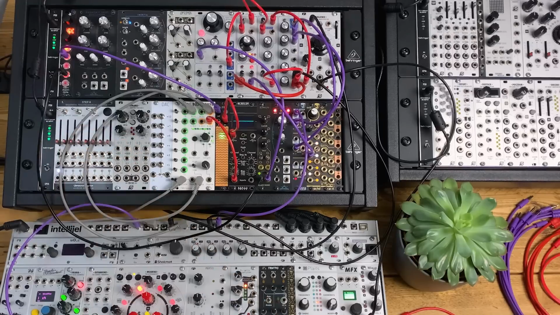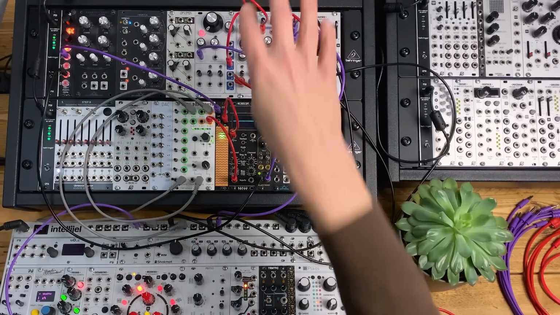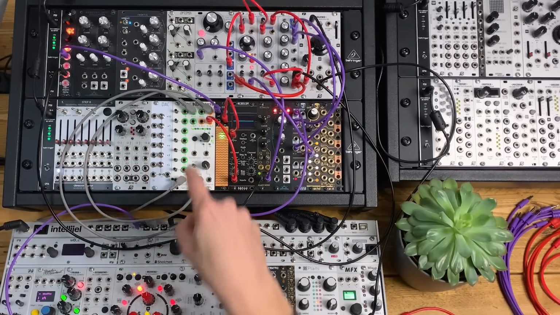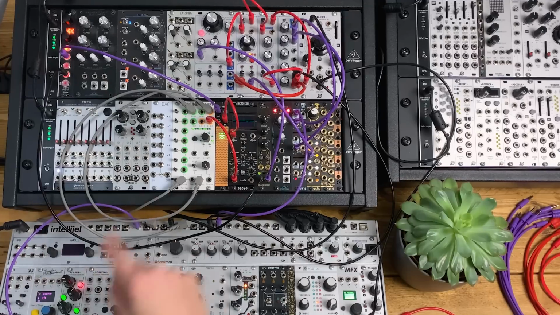That's running through a quantizer, and I've patched up a simple sawtooth voice up here. At the moment, the register is locked. I've got the chance fully clockwise, and if I feed in a clock, it'll just start playing this in an 8-step loop.